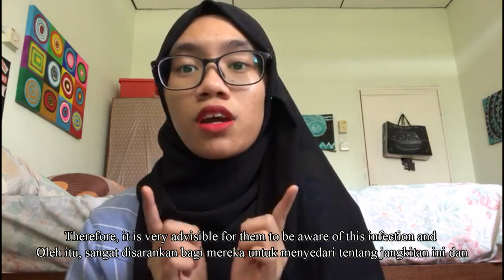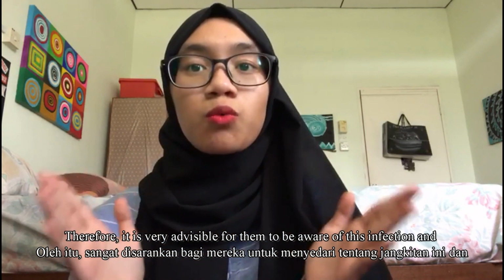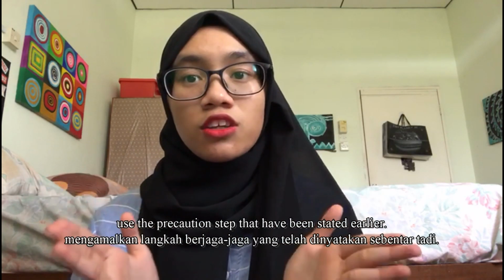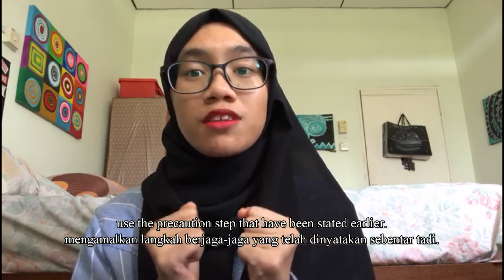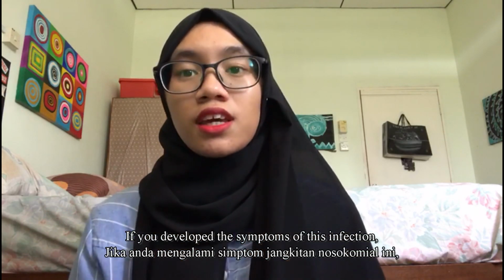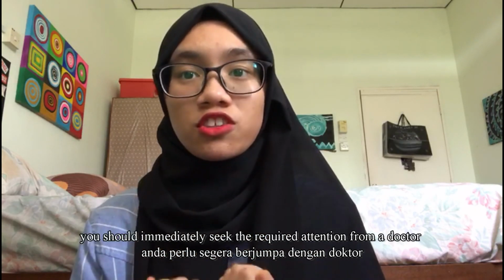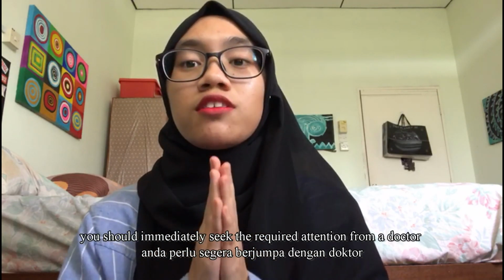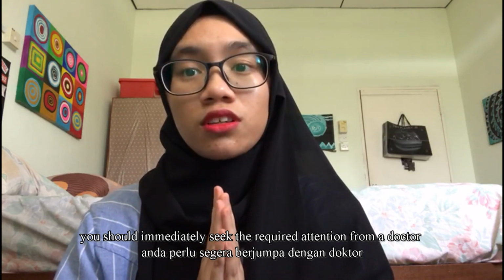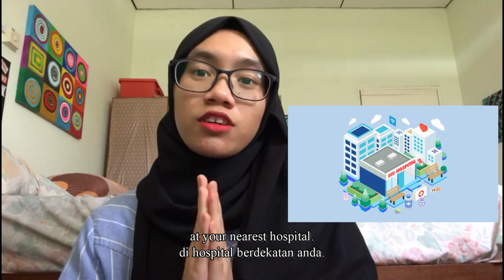Therefore, it is very advisable for them to be aware of this infection and use the precaution steps that have been stated earlier. If you develop the symptoms of this infection, you should immediately seek the required attention from a doctor at your nearest hospital.